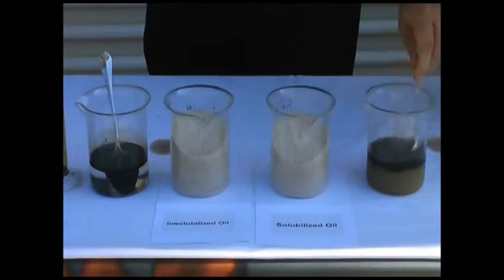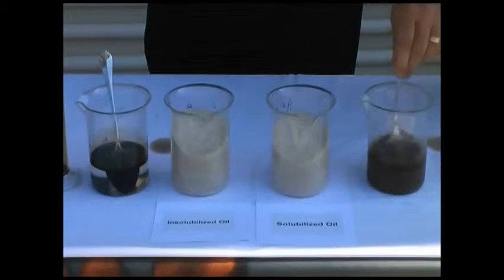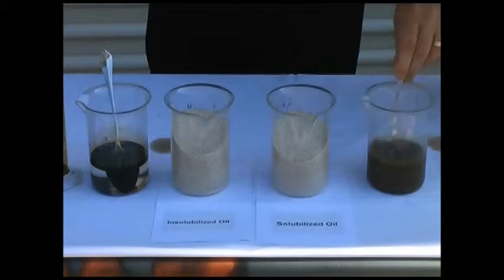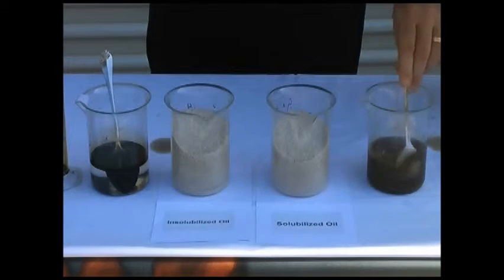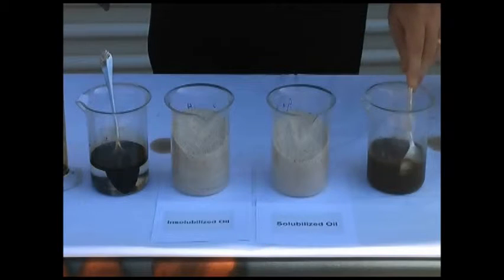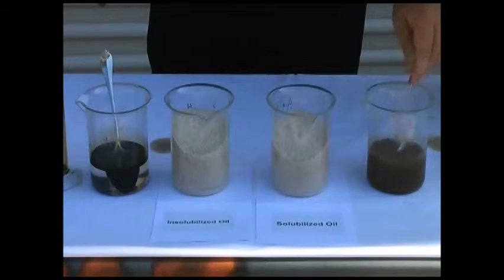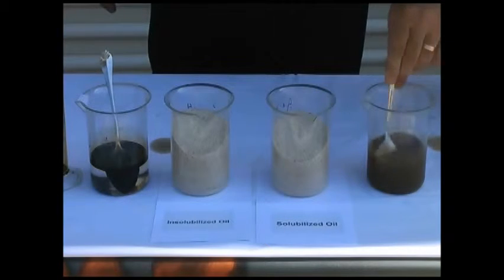So we've mixed in the agent, and now we are simulating some wave action, and as you can see, the F-500 encapsulates the oil and moves it throughout the entire water column. So we're taking a non-soluble material, the South Louisiana crude oil, and solubilizing it into the water column.